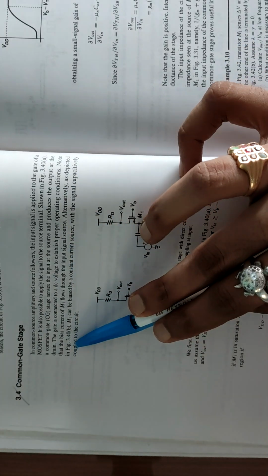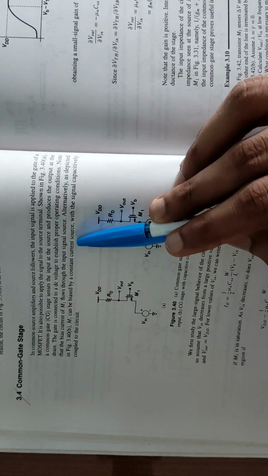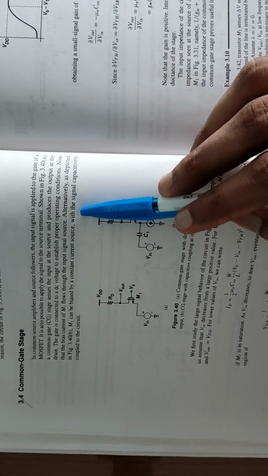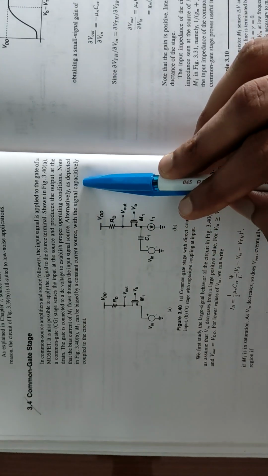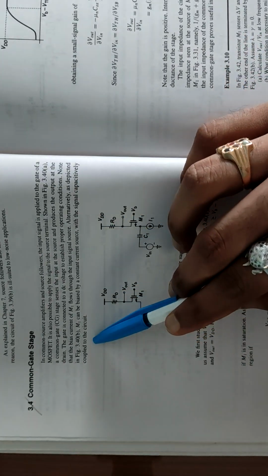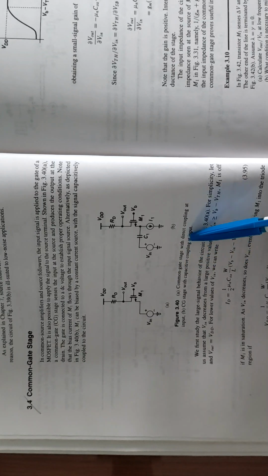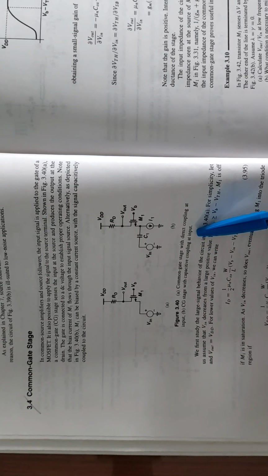Alternatively, as depicted in figure B, M1 can be biased by a constant current source with the signal capacitively coupled to the circuit. Here you can see figure A, common gate stage with direct coupling at input. B, CG stage with capacitive coupling at input.